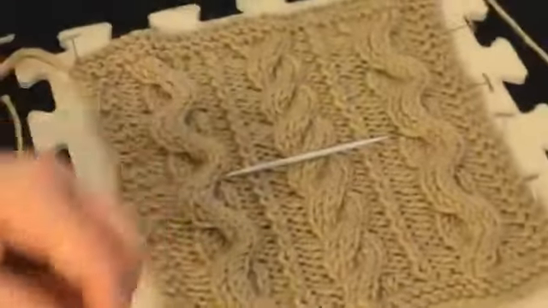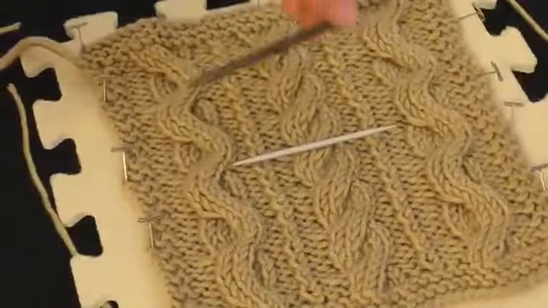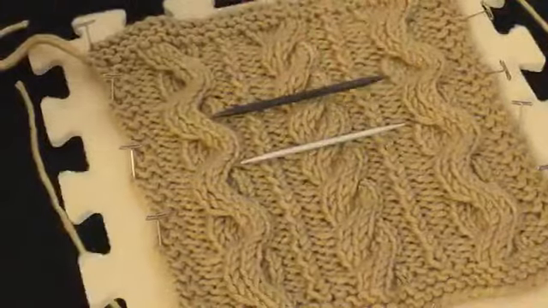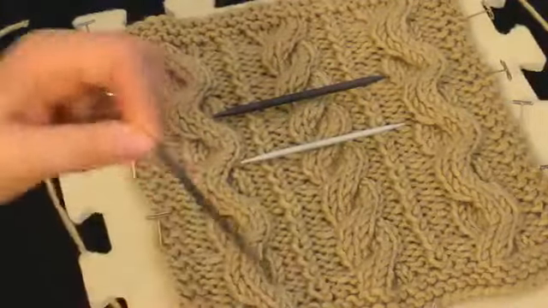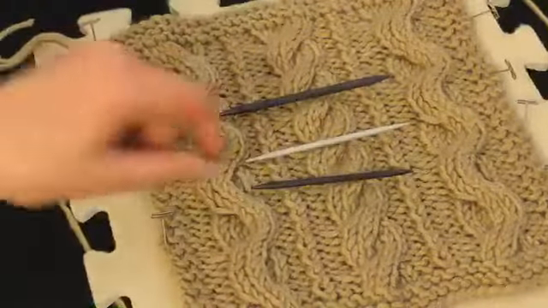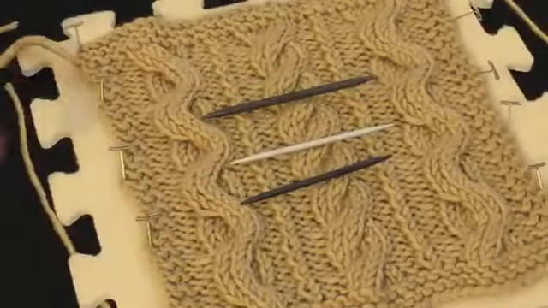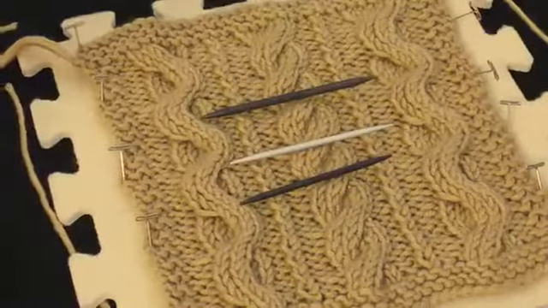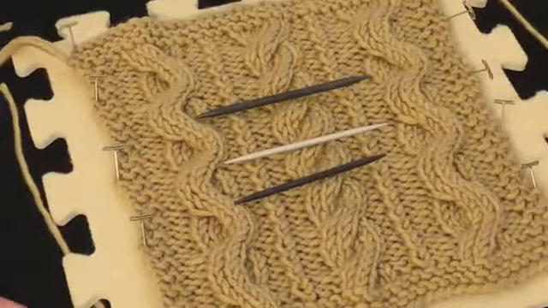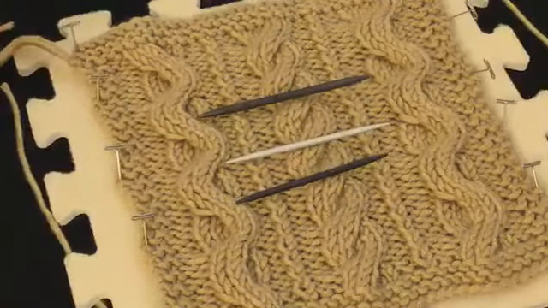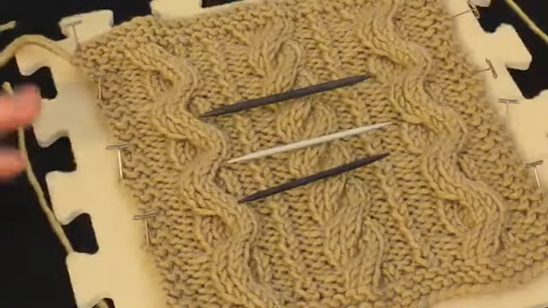Yeah, I can't see what's going on in the camera at the moment. So these are cable needles. You can get quite small ones. Obviously, if you're doing very fine work, you can't use a chunky cable needle for your stitches. And again, if you're doing thicker work, you probably need a cable needle that's a bit thicker.